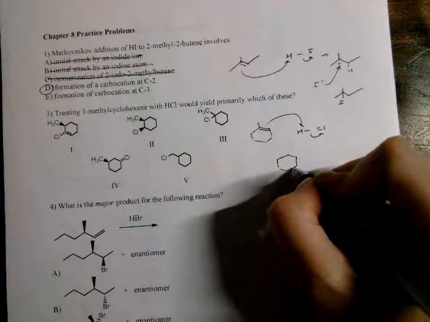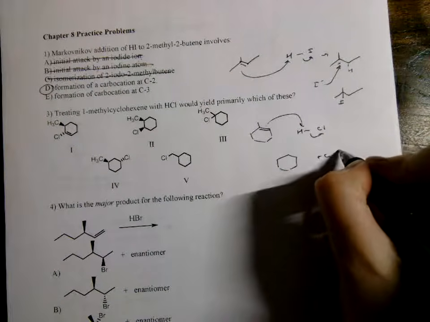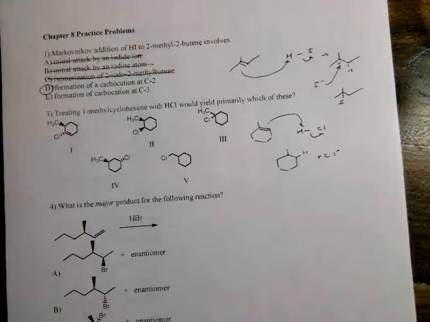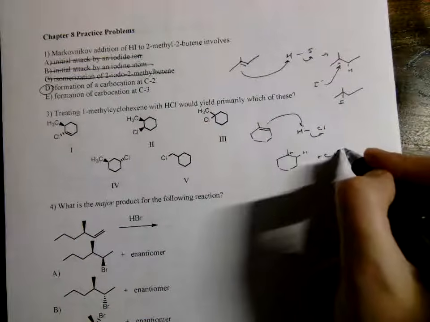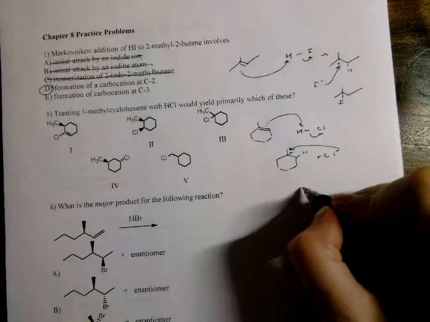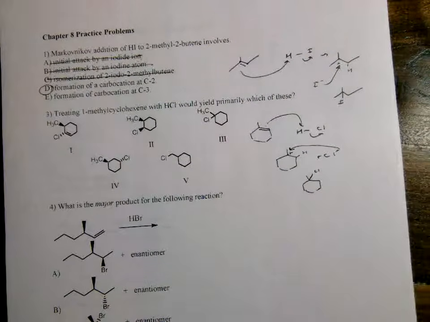So we're going to have the same thing where the alkene attacks a proton and Cl- is formed. So if the proton adds here, the more stable carbocation will be formed here. And then the Cl- could come in and attack. So that is my best guess at the right answer.